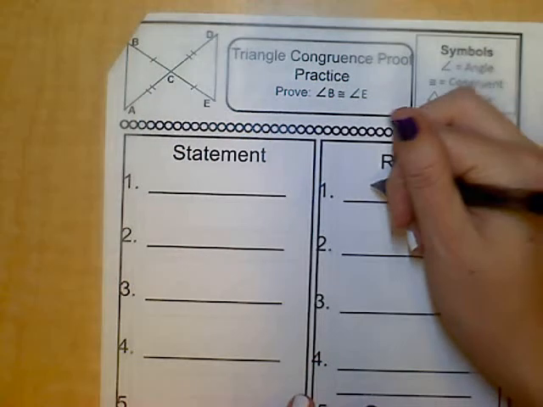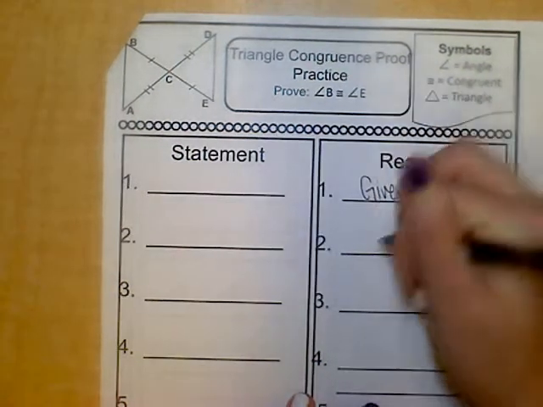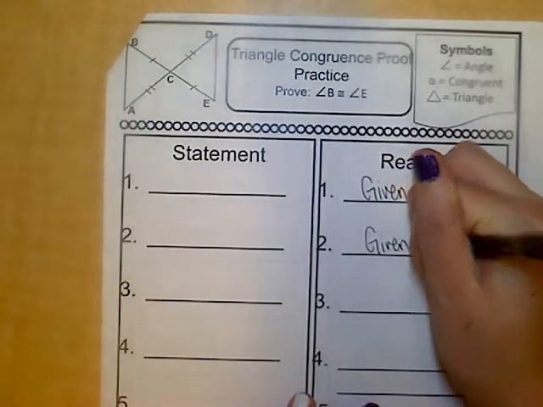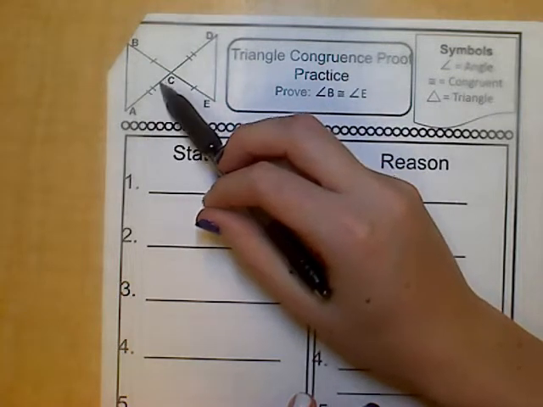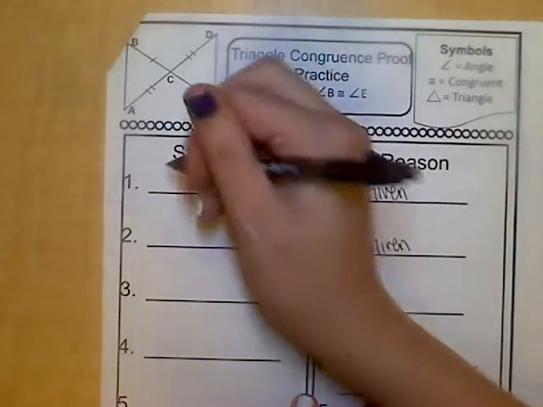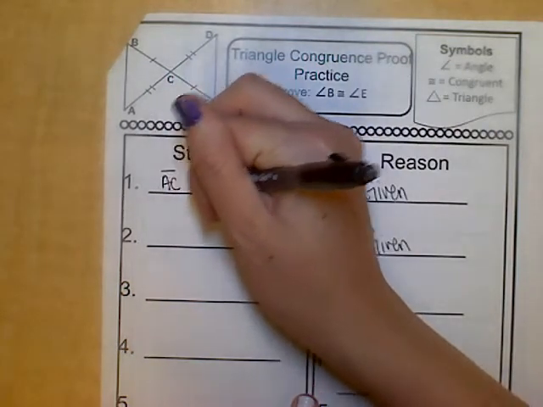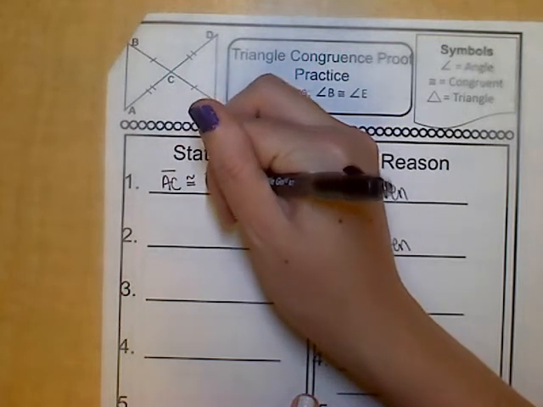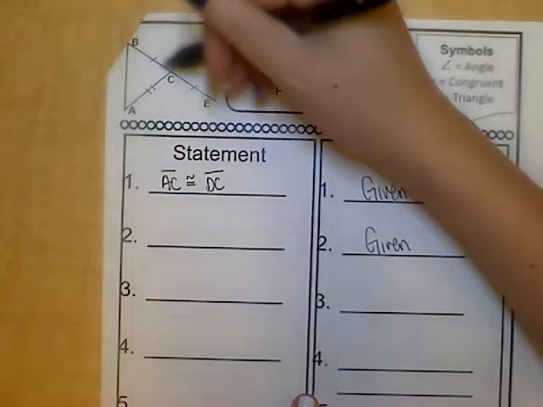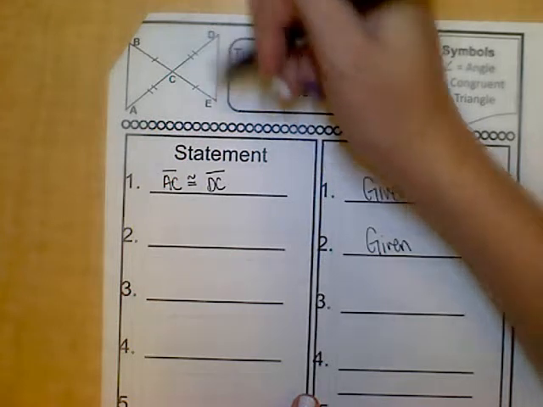Let's start with, I got two given statements here. There's two pieces marked out. I know side AC is congruent to side DC. I know side BC is congruent to side CE.